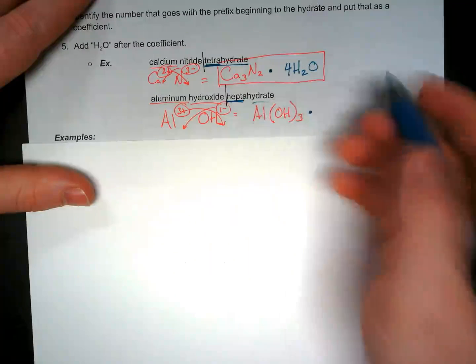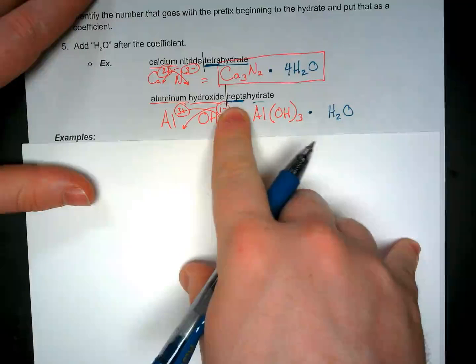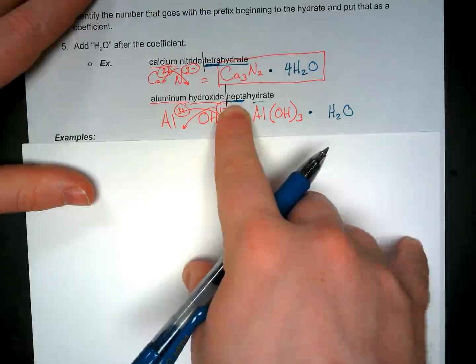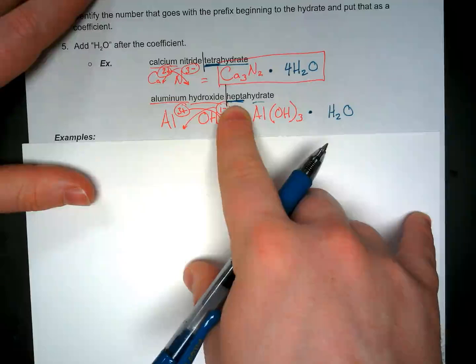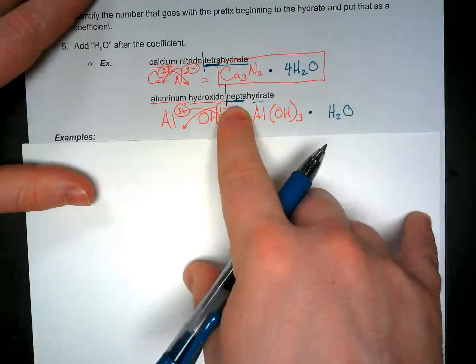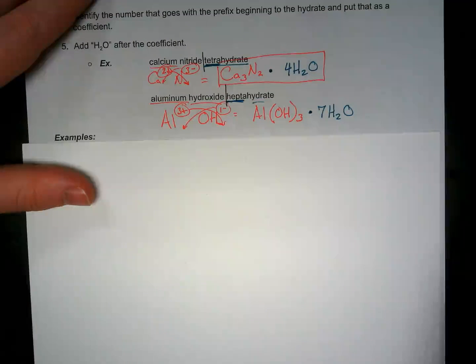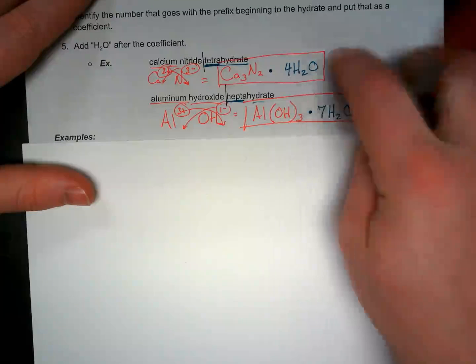Heptahydrate. Okay, so I know that there's going to be H2O over here because it's a hydrate. Hepta. What is hepta? Well, let's go through mono, di, tri, tetra. It's definitely not tetra. Penta, then hexa, then hepta. Sorry. Hepta is going to be 7. And then we have aluminum hydroxide heptahydrate. It's that simple.